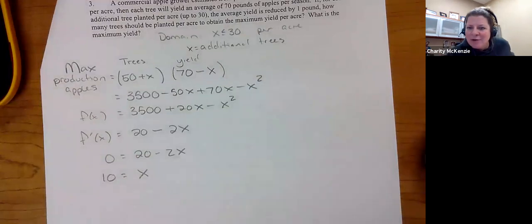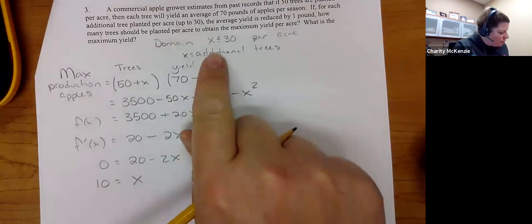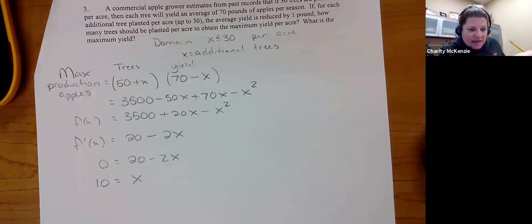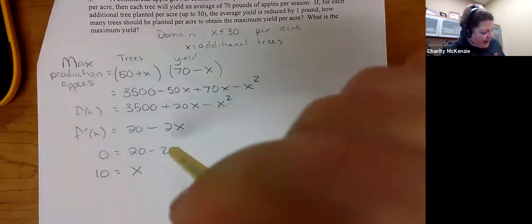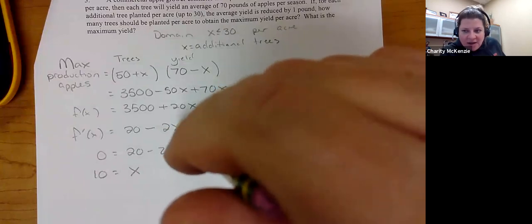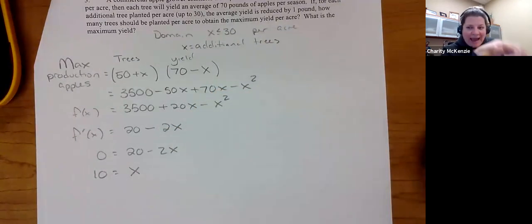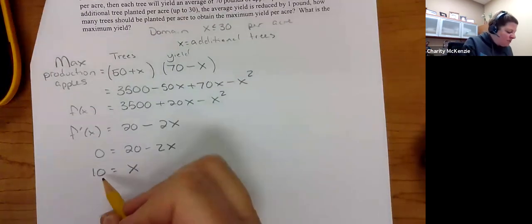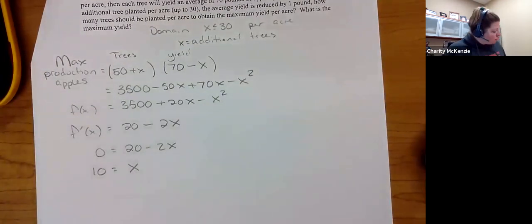Is that number less than 30? If I would have got 2 answers, then I would have ignored one if it was greater, or if it would have been negative, that wouldn't have made sense either. So we need 10 more trees. These are additional trees to maximize. We could double check our second derivative is pretty easy. It's a negative. So an absolute max goes with that negative second derivative. So we're good. So this is our absolute max. So we need 10 more trees. So we would have 60 total trees.